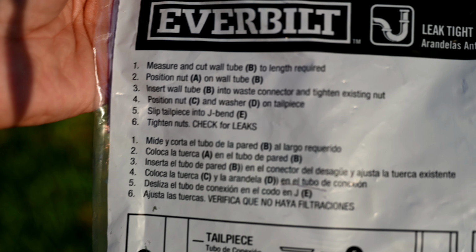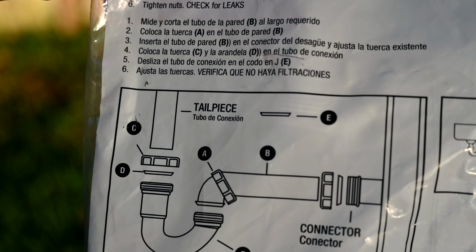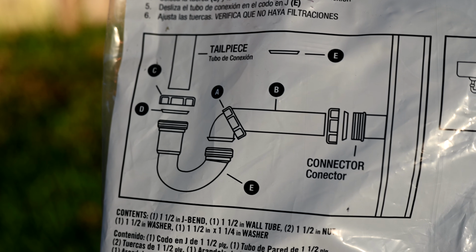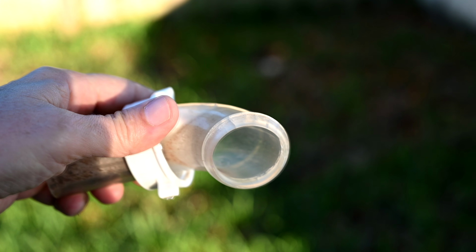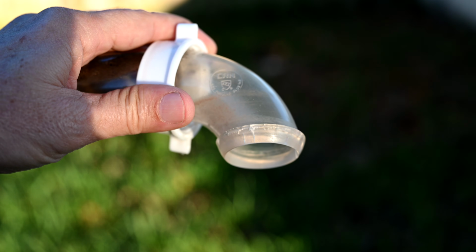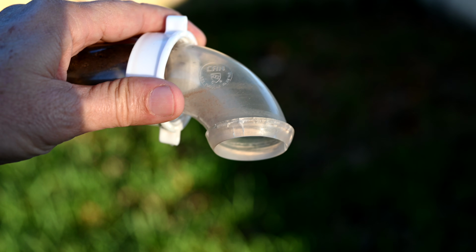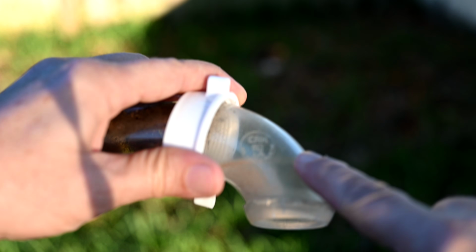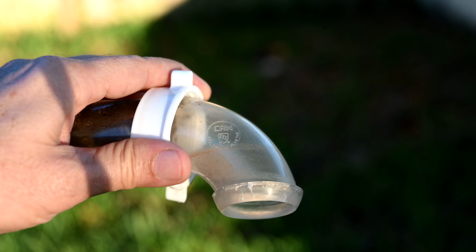Tighten nuts, check for leaks. So they don't warn you not to use wrenches, which I don't use anyway. I just prefer to hand tighten. Now here, if you look at the P-trap arm part of it, you can see there are cracks developing there too. It just doesn't make any sense. And what's ironic here is you can see right there, they're UPC approved and everything.